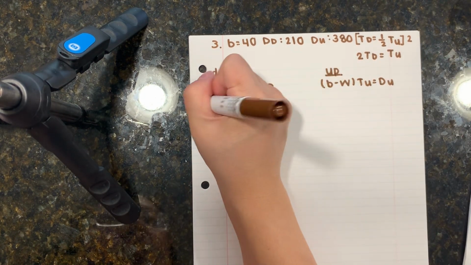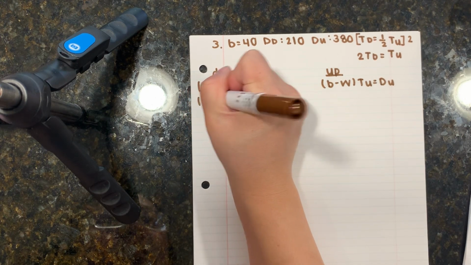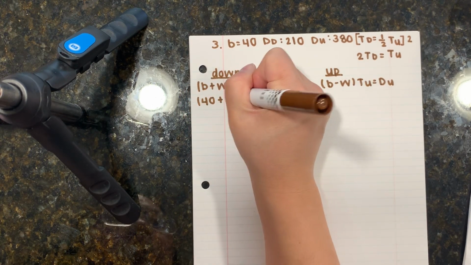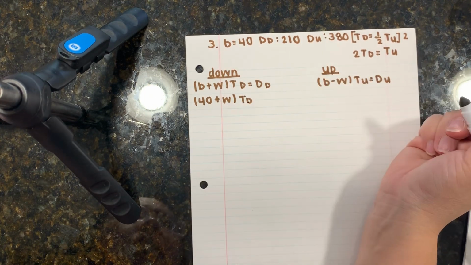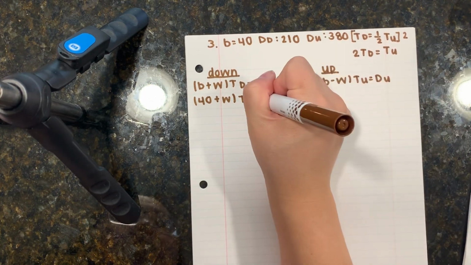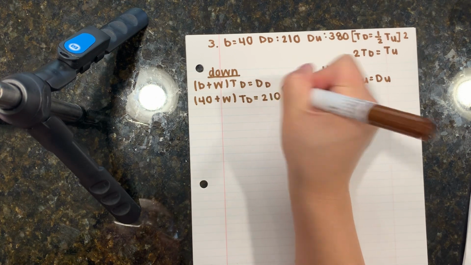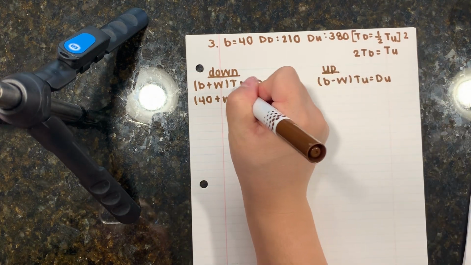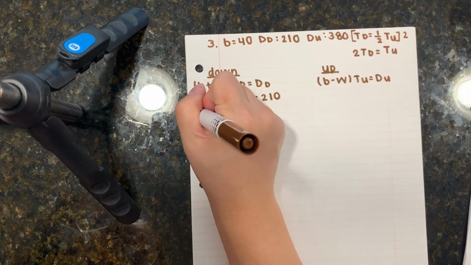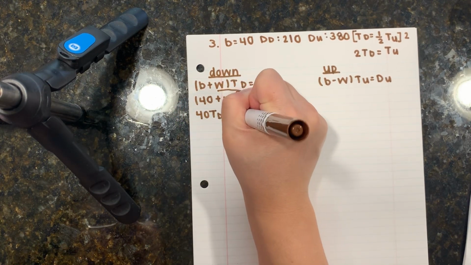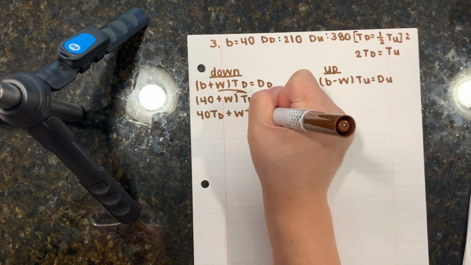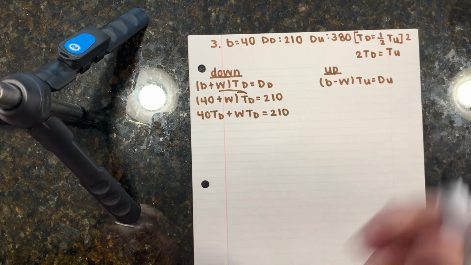I have the speed of the boat is 40. I don't know what my W is. I don't know what TD is equal to, so I'm leaving that as TD, but I know that DD is equal to 210. Now I'm going to distribute the TD so that I get 40 TD plus WTD equals 210.